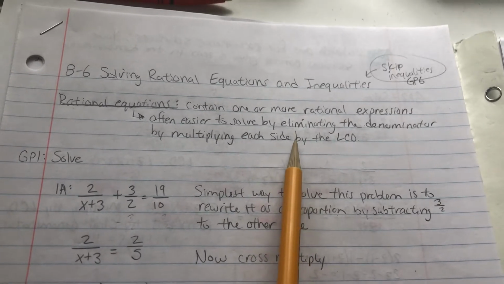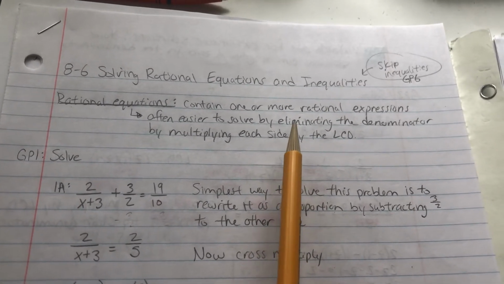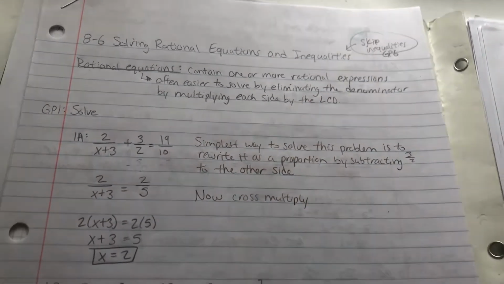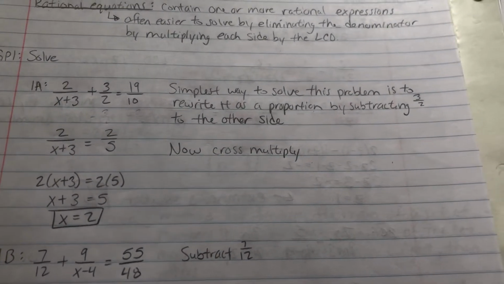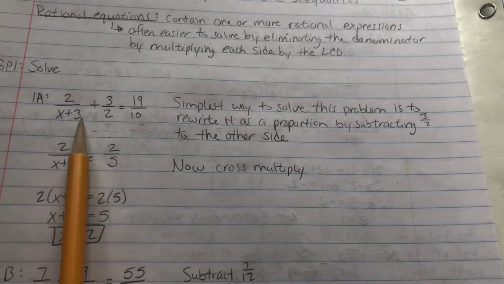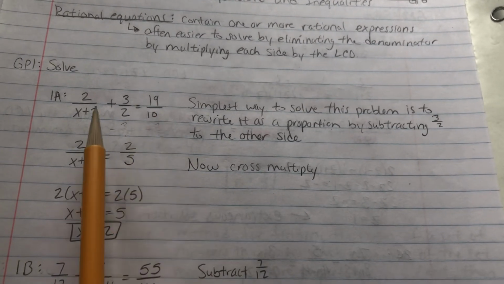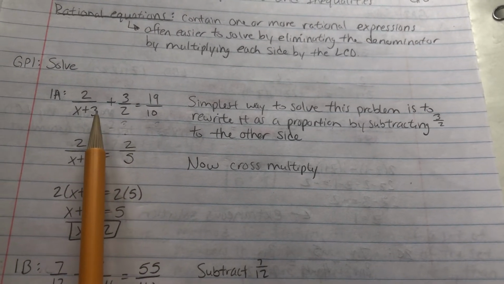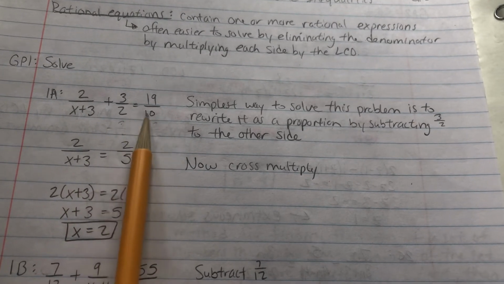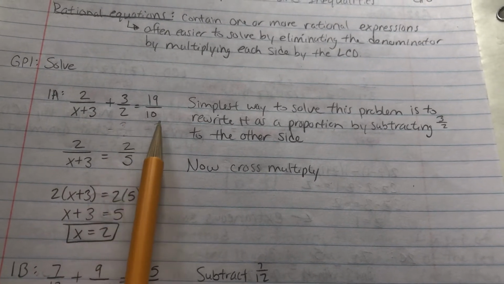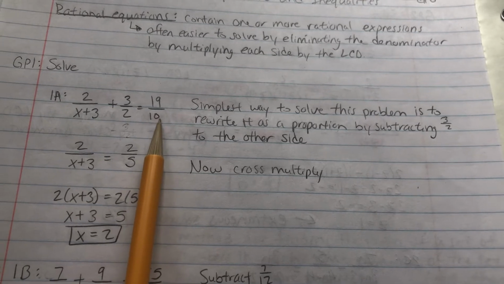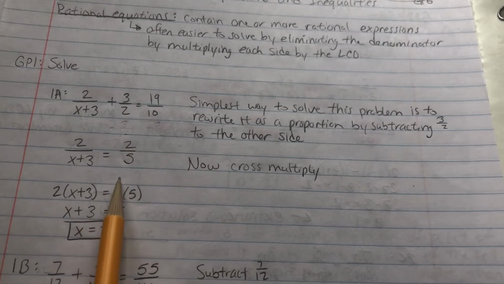There are going to be some problems, though, where there might be a faster approach, like guided practice 1. If you notice, we do have 2 fractions on the left and 1 on the right. However, only one of the fractions contains a variable. These other 2 fractions, if I move 3/2 to the other side by subtraction, we can combine like terms and I'm going to end up with a proportion.